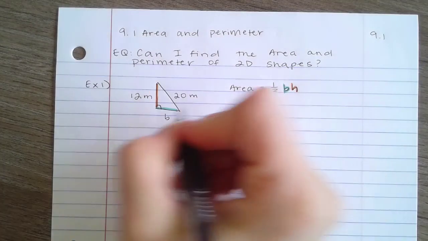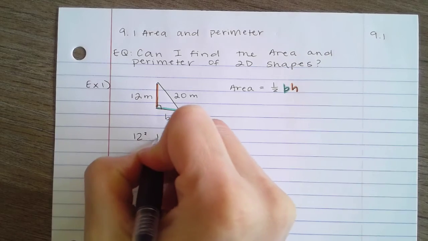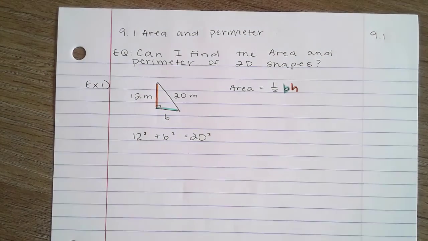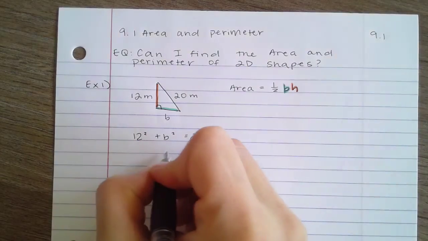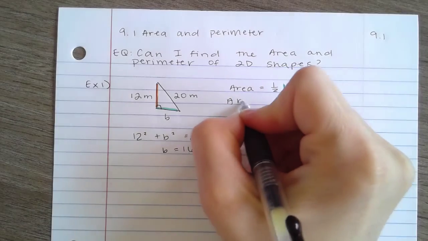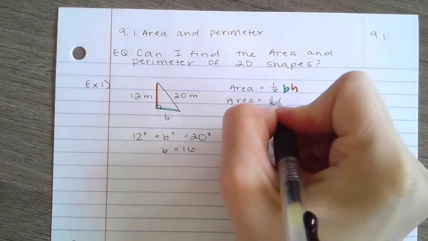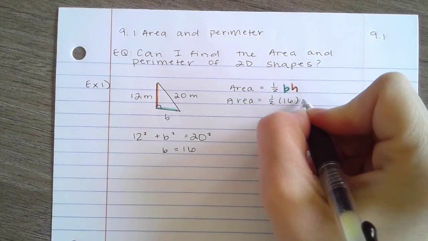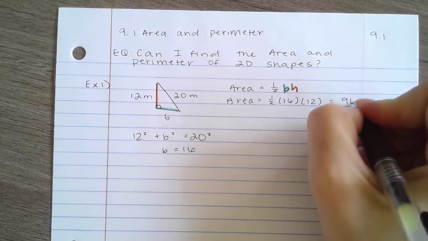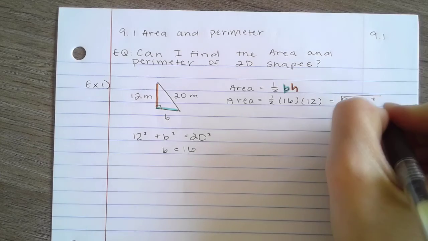So I'm going to set up the Pythagorean theorem here and say 12 squared plus b squared is equal to 20 squared. I can do a little bit of solving there. B is equal to 16. So then I can plug in everything I know. I know that my base is now 16, awesome, and I always knew that my height was 12, and then I can just plug that all in, and I get 96 meters squared for my area.